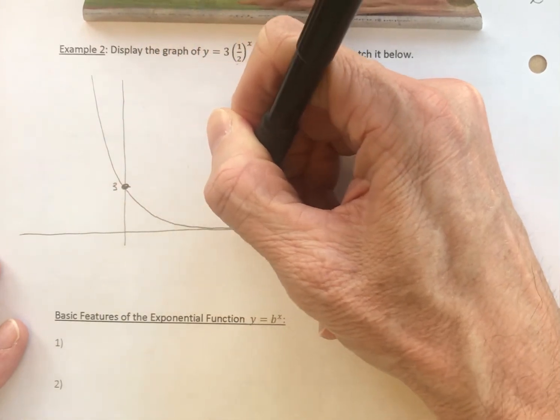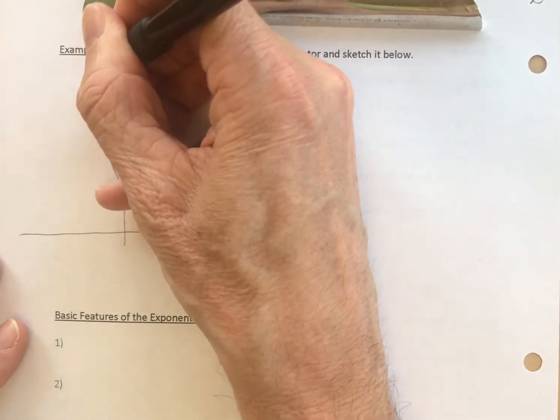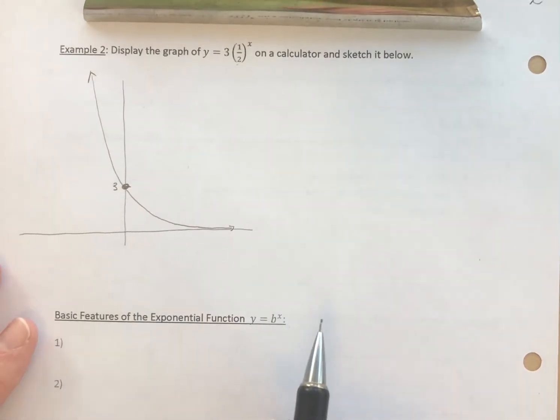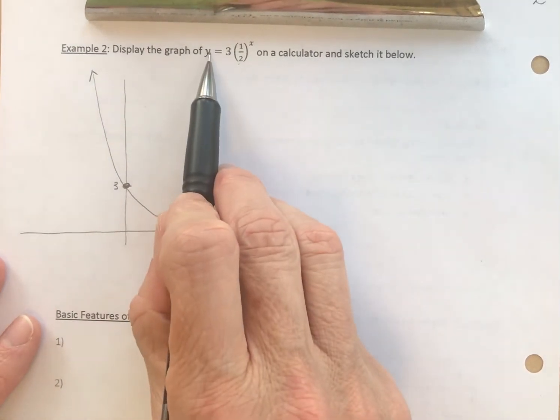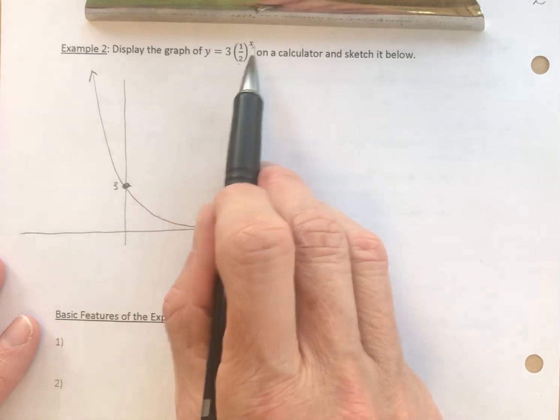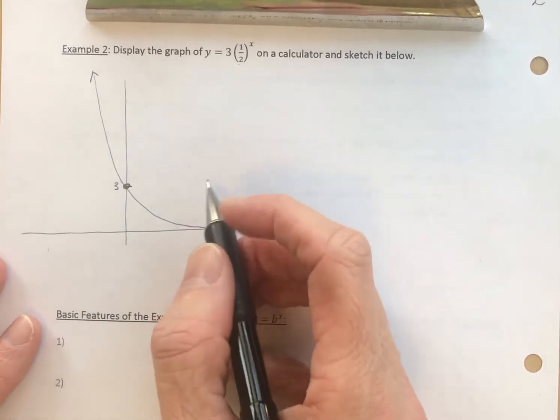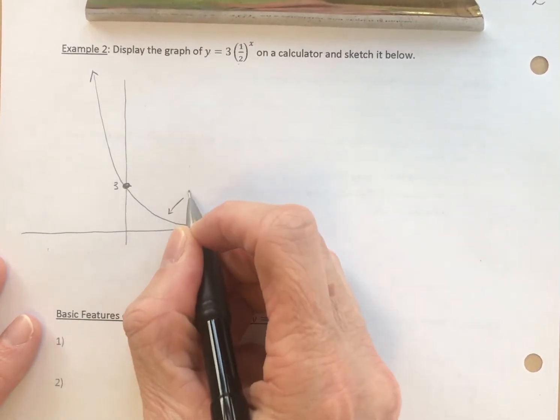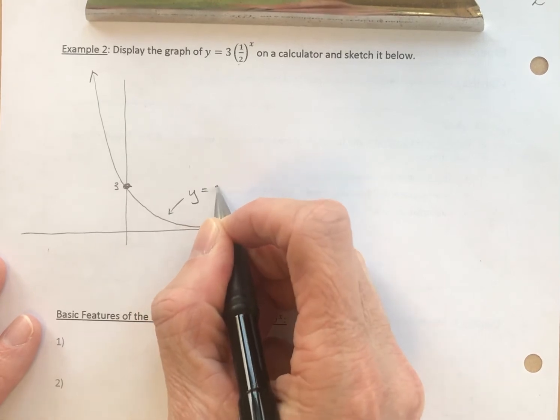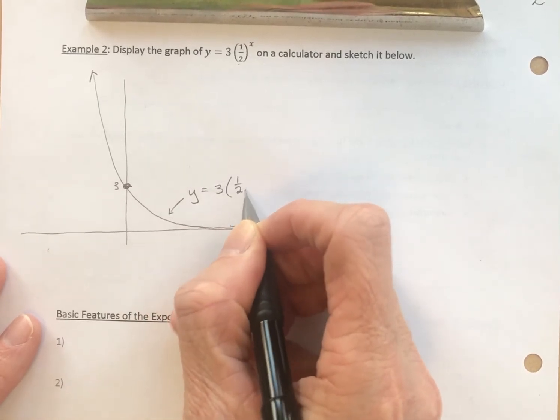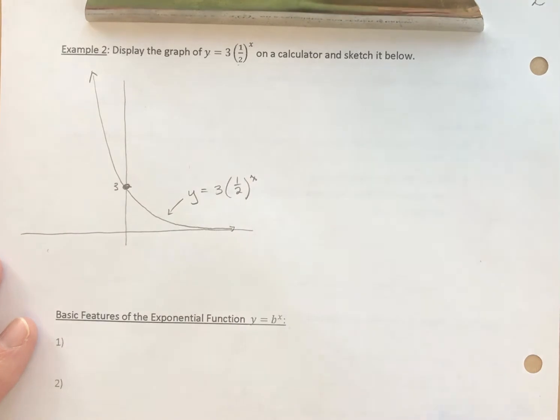And again, the x-axis became an asymptote. The y is never a negative value, and any x can go into this. And this is the graph, of course, of y is equal to 3 times (1/2) to the x power.